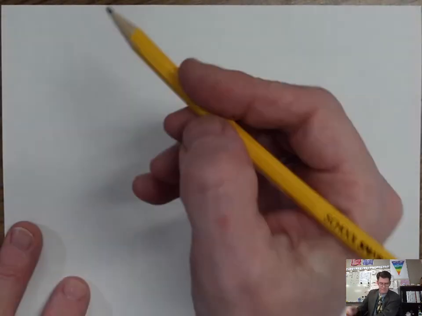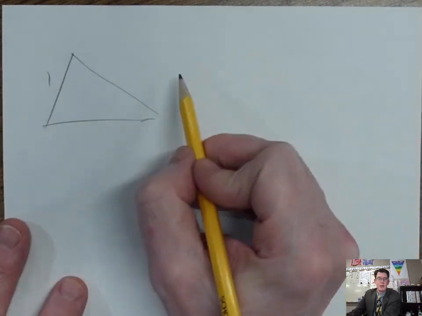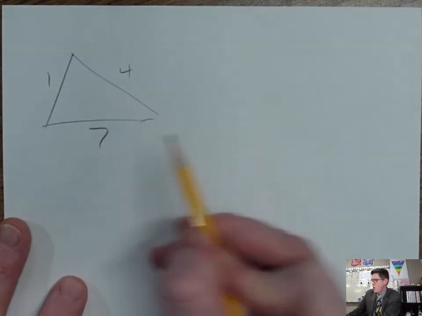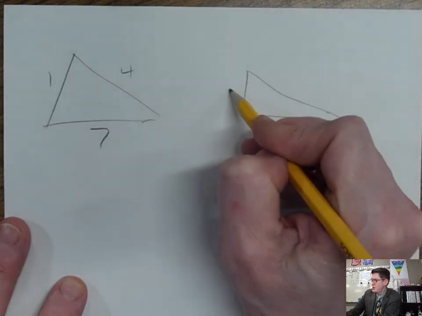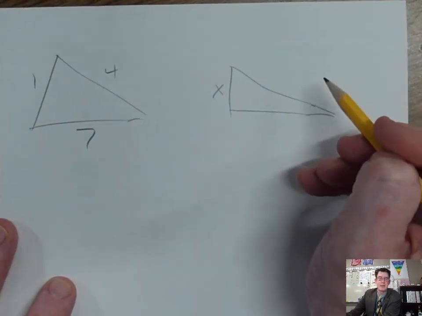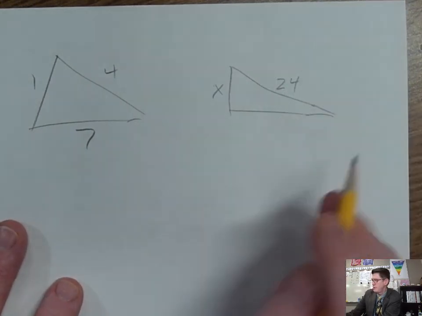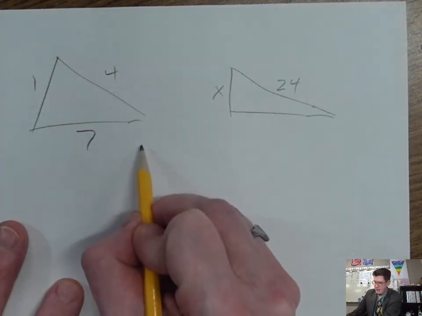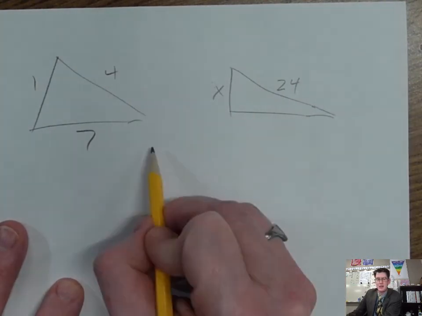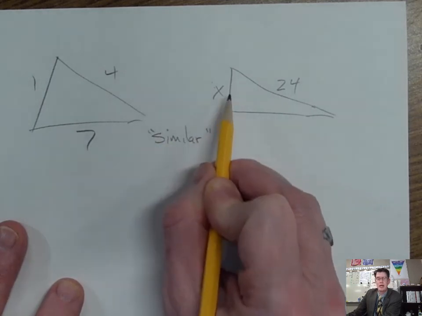Well, what if you need to find a measurement? And I tell you that this one is 1 and 4 and 7. And this one, I don't tell you what this one is. Let's say I call it X. And let's say this one is 24, and we don't even list that one. Could you tell me what this one is, if I say that they are a scale factor? We use the word similar. If they are similar, could you tell me what this is?